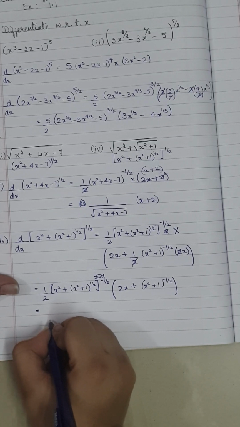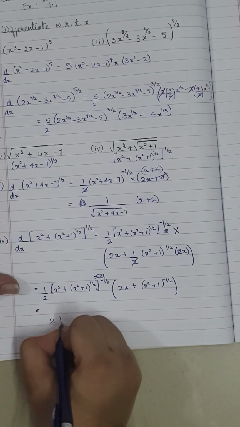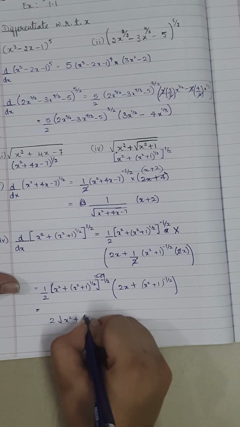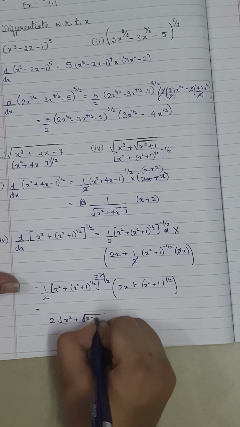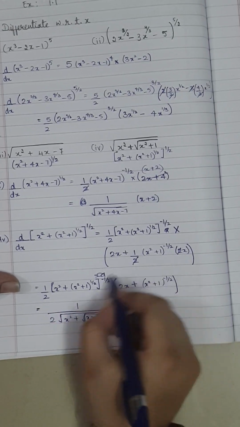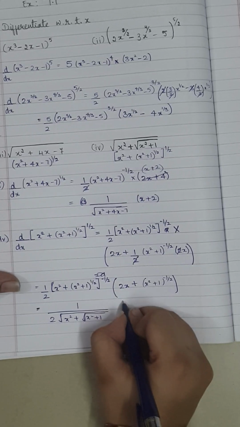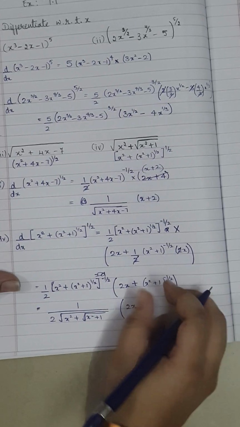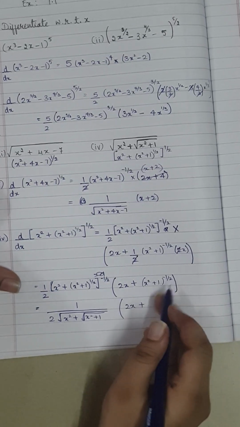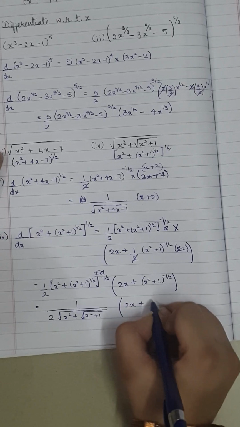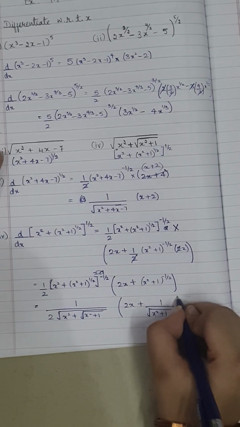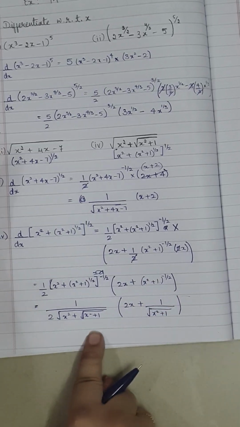So you write 2 under root x square plus 1 in the denominator. You write 1 in the numerator, and this 2x is in the numerator, plus only this part will be in your denominator. Why? Because the power minus 1 by 2 is applicable only to this particular bracket. So 2x is in the numerator plus under root of x square plus 1 in the denominator. Numerator will be 1. So this is how you write it.